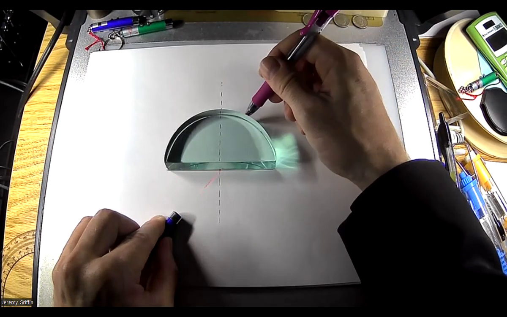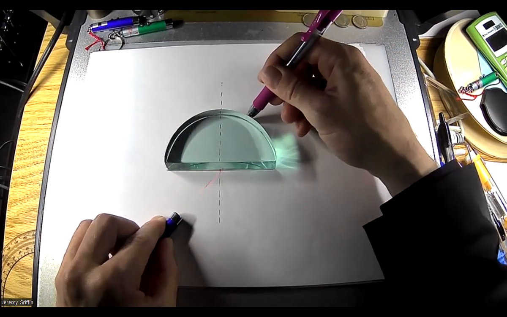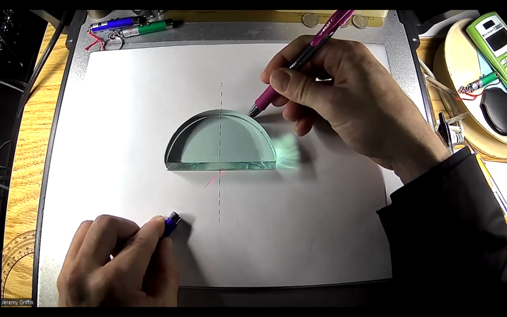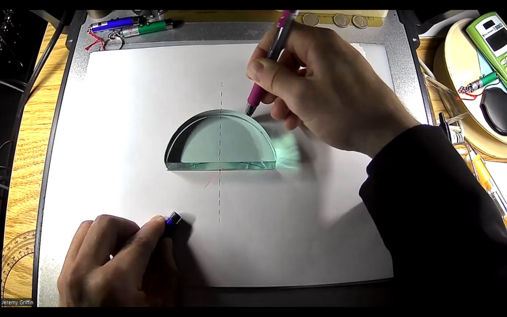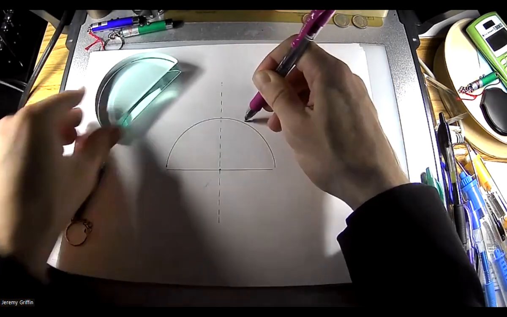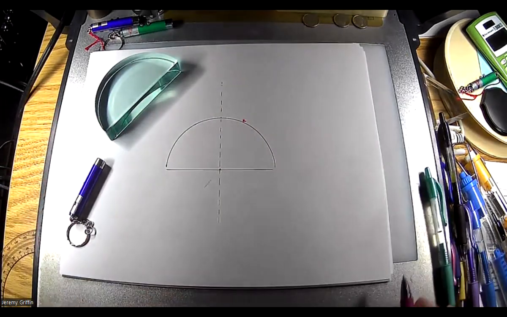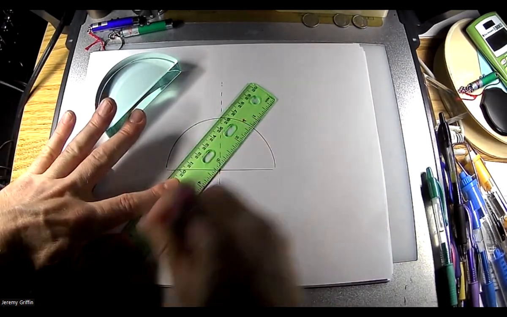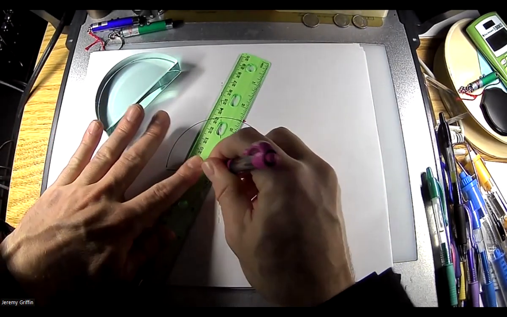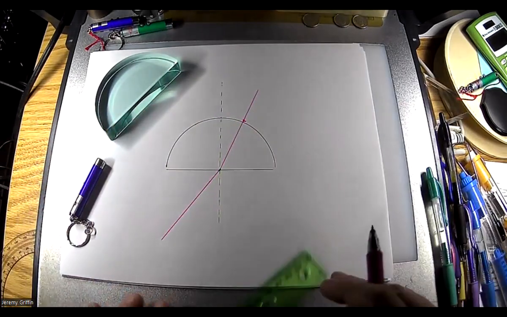Oh, okay, I can kind of see it. See it right there. It's really hard to tell. Also, I'm looking through it, and there's refraction, which might mess it up too. But okay, it'd be right about there. I don't know if this is going to be 100% accurate, but it will probably be close enough. So there's incidence, and there's refraction. Boom. Good. That's pretty close.